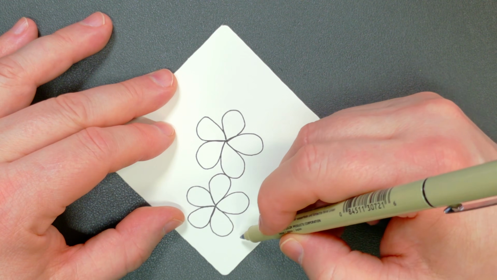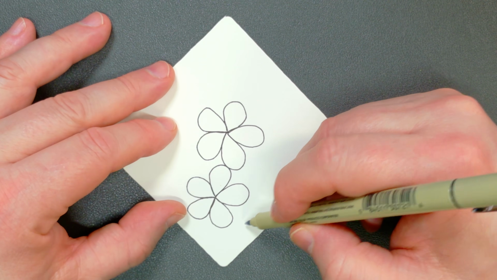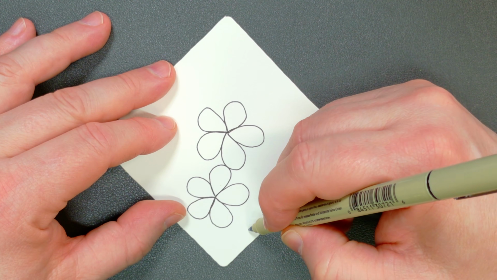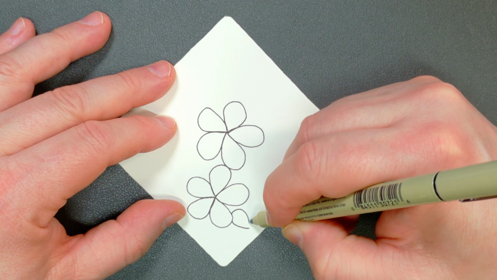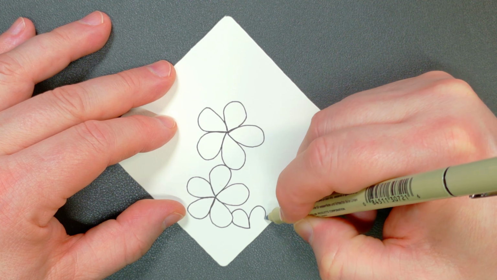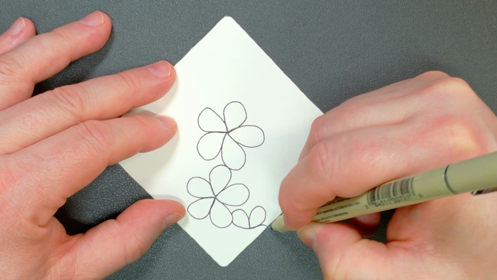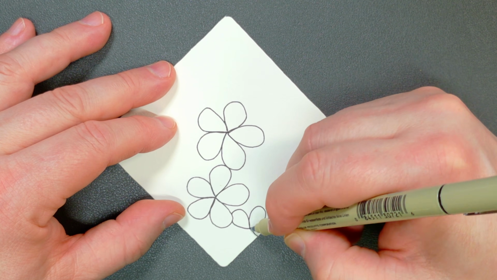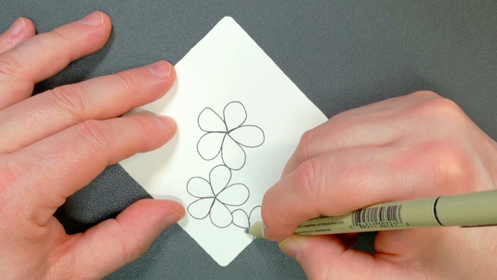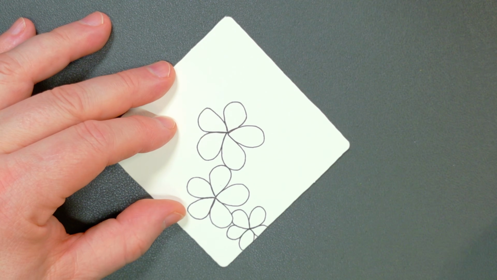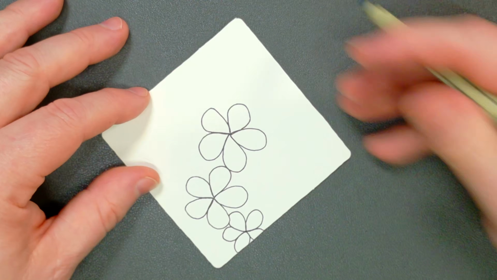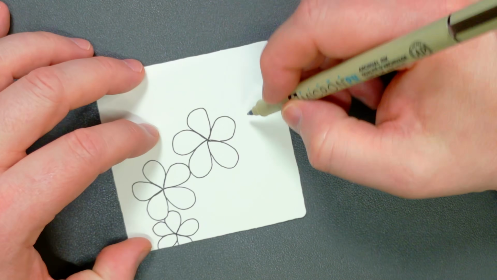So now I'm going to do a little bit smaller one, kind of off center here a little bit. And it is going to go up, tuck underneath just a little. Because it's going to go off the page, I just have to imagine where that would go. And just like that.